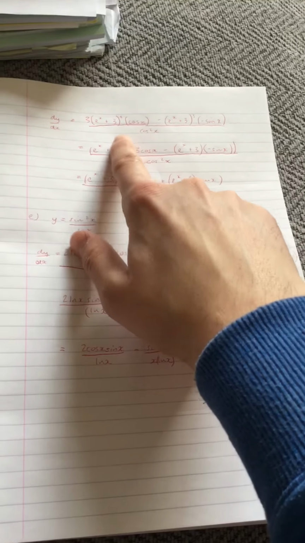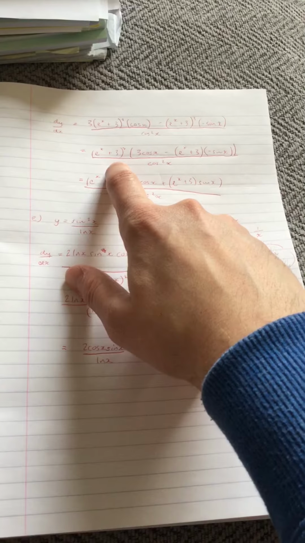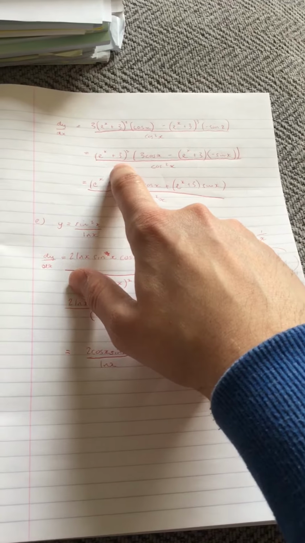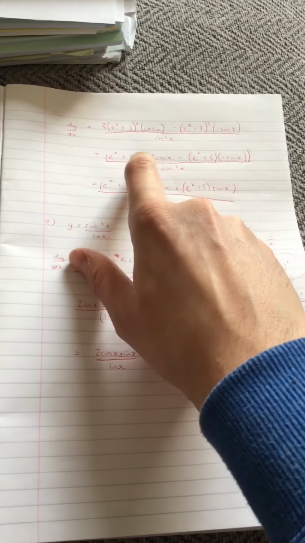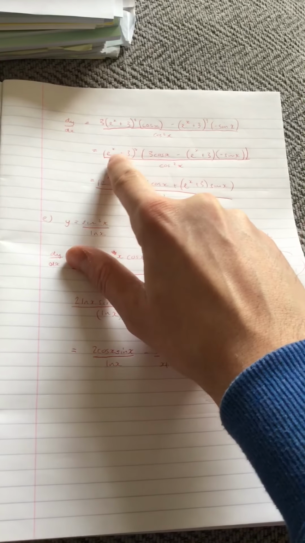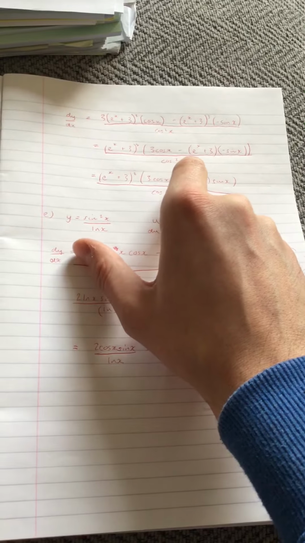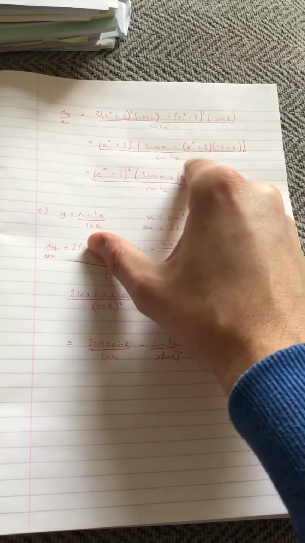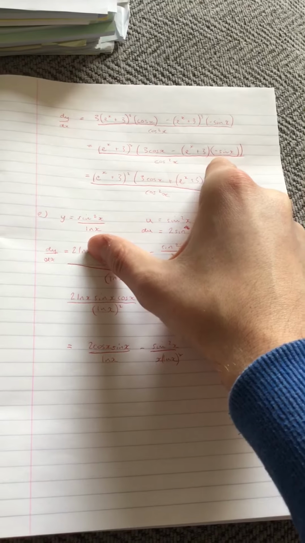So for this one, you put the stuff into the formula. It's a common factor of (e^x + 3) all squared. So what would I times that by to get back to this? It would be 3 cos x. And then again, (e^x + 3) all squared times what will get me back to this? It would be 1 lot of (e^x + 3) and the minus sine x, times 2.